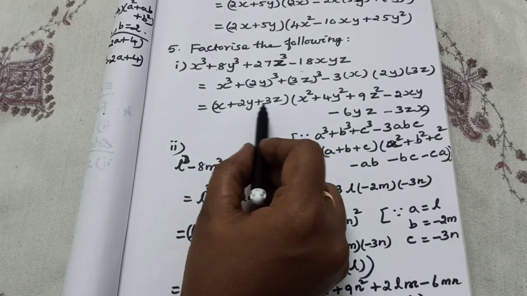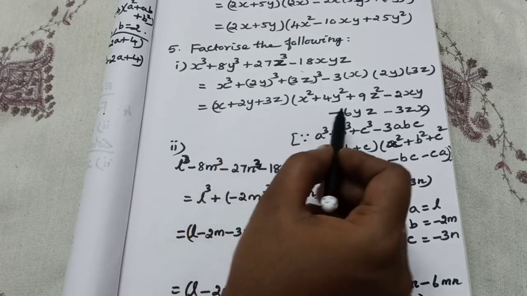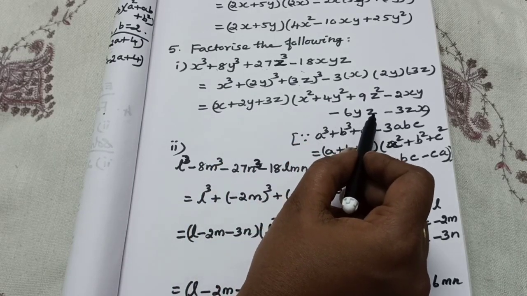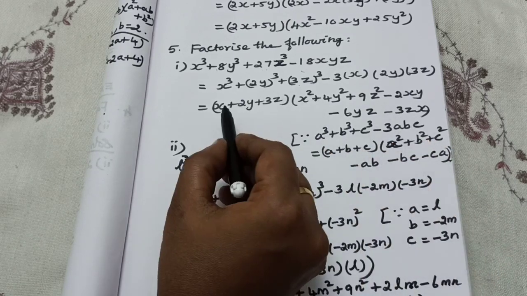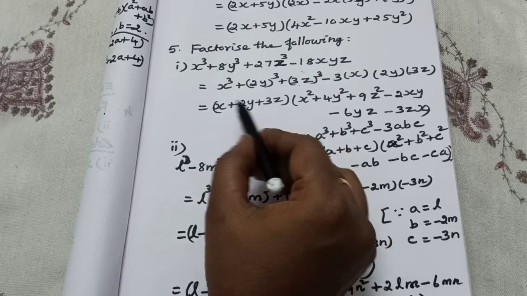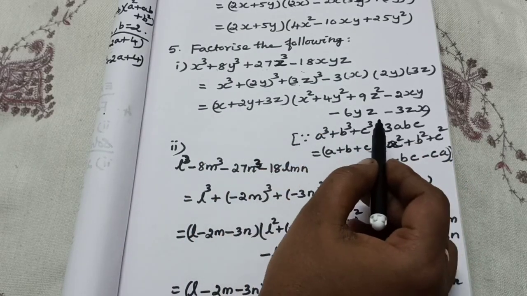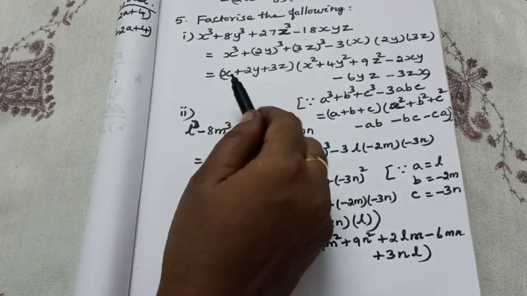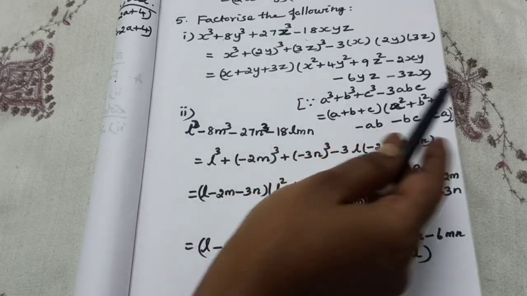Minus then bc. Bc means 2y multiplied by 3z, that means 6yz. Then minus ca. Ca means c and a, 3z into x, that is 3zx. Then this is the factorized form. These are the factors.